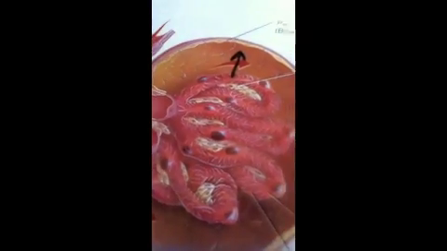So if we look at this again, we have here the glomerulus. Then in direct contact with the glomerulus, you would have the visceral layer of Bowman's capsule, and this layer would be made up of those cells called the podocytes.